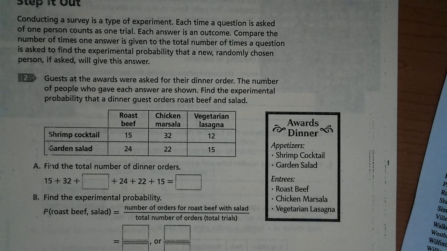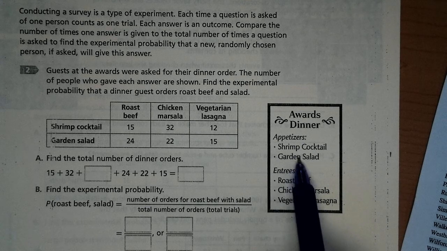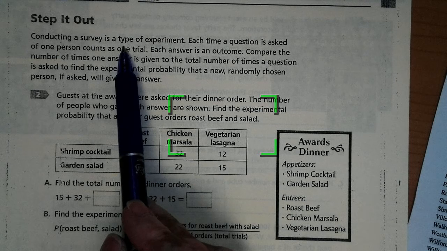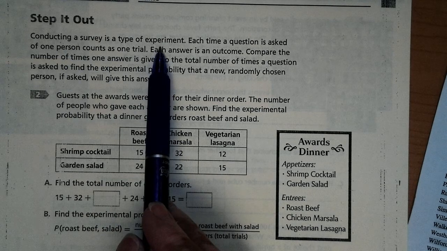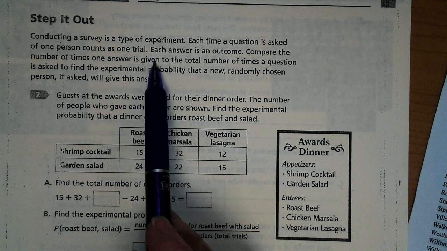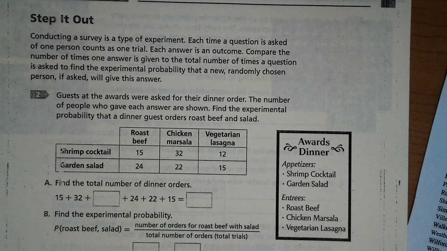So now we're going to go back to our bell ringer, bell work, whatever it was called. So it says conduct a survey. Conducting a survey is a type of experiment. Each time a question is asked of one person counts as one trial. Each answer is an outcome. Compare the number of times one answer is given to the total number of times a question is asked to find the experimental probability that a new randomly chosen person, if asked, will give this answer.